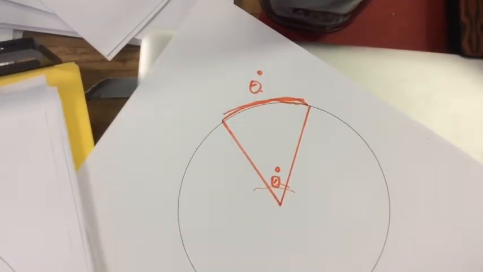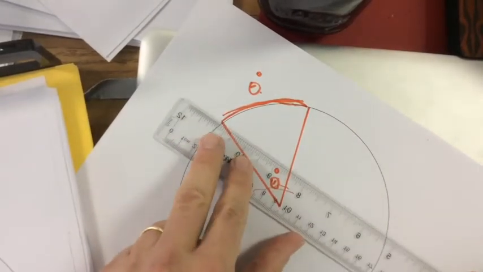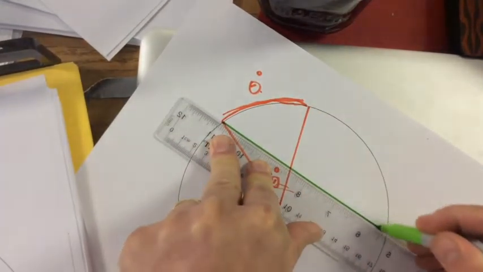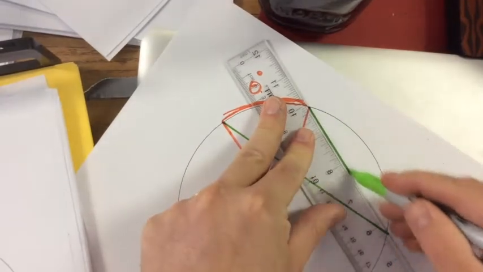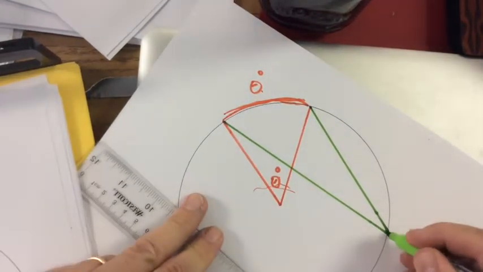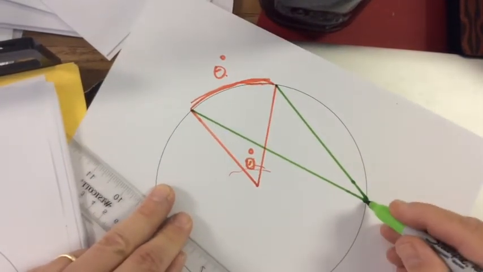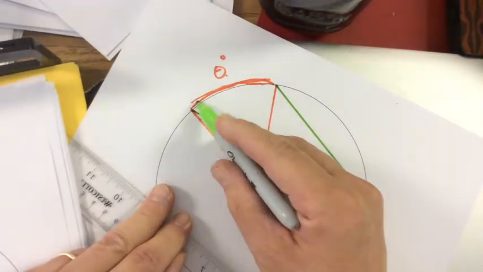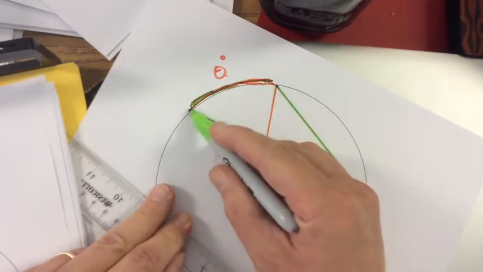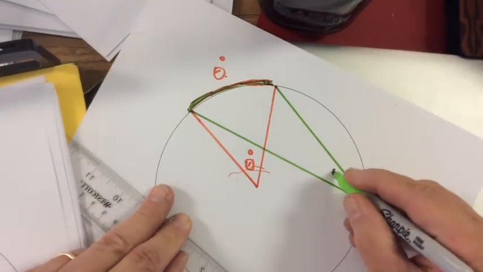We also said that if you have an inscribed angle, that means you've got 2 lines that intersect each other on the circle. Whatever arc they intercept here, the measure of this angle is going to be half of that.